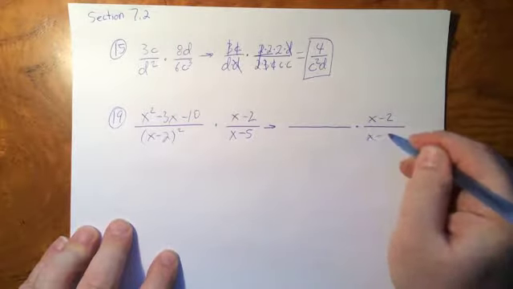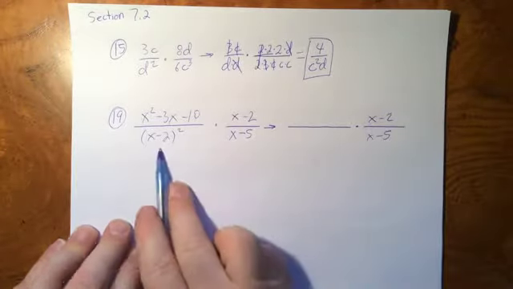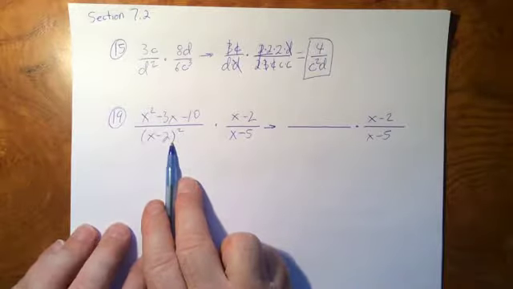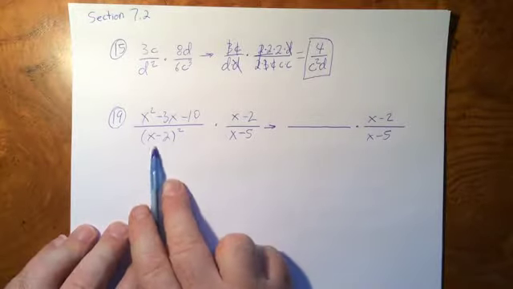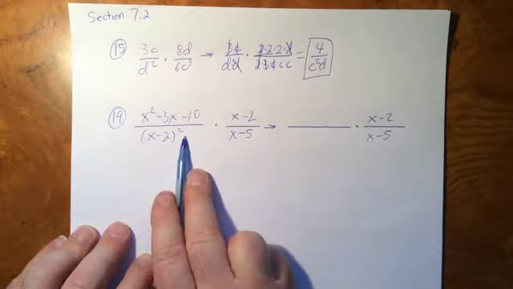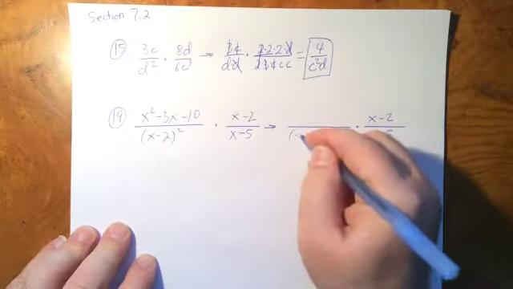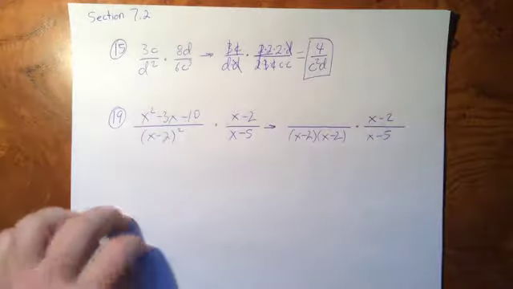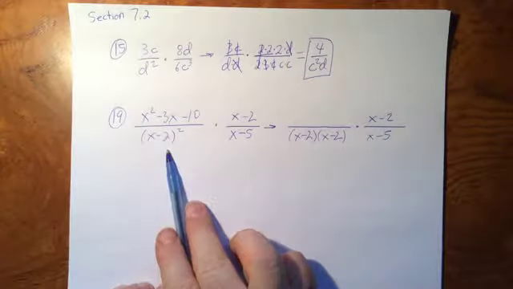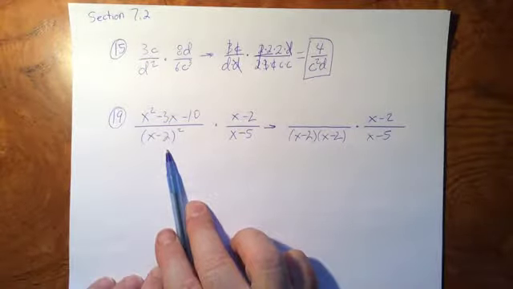For x minus 2 to the second, well, just like if we had 2 to the second, we could write it as 2 times 2. If we had x to the second, we write it as x times x. We can write the quantity of x minus 2 squared as x minus 2 times x minus 2, which is just another representation of the quantity of x minus 2 squared.